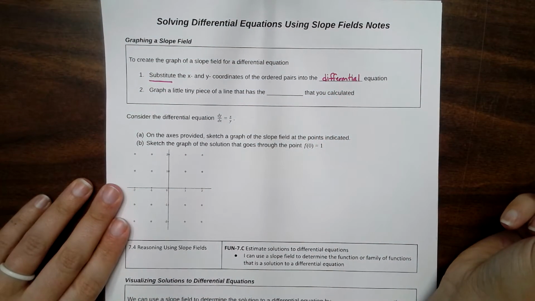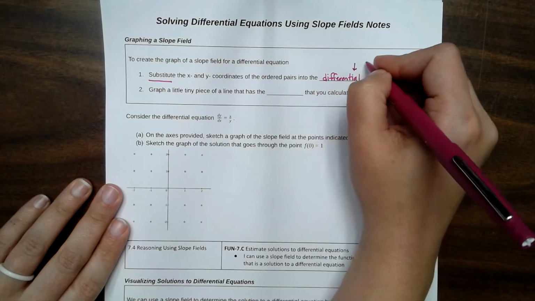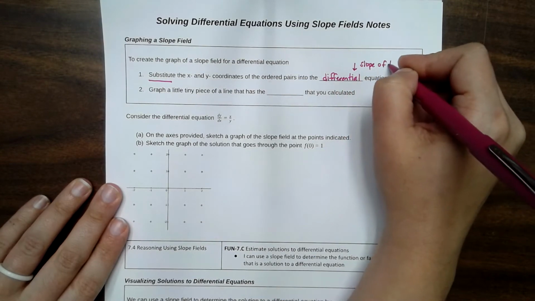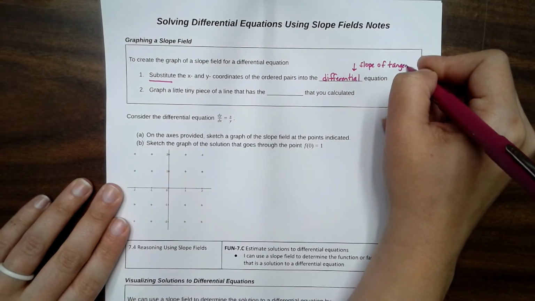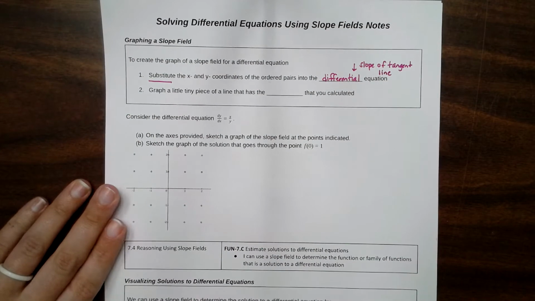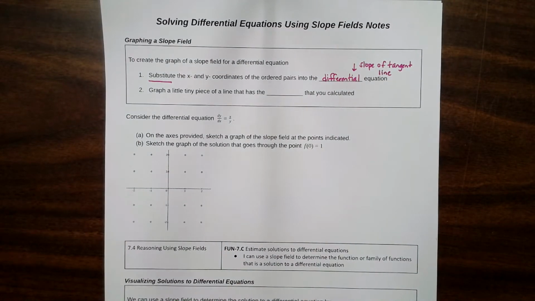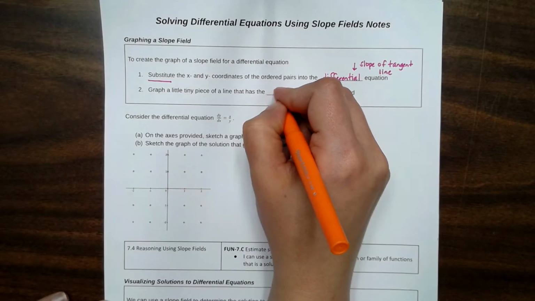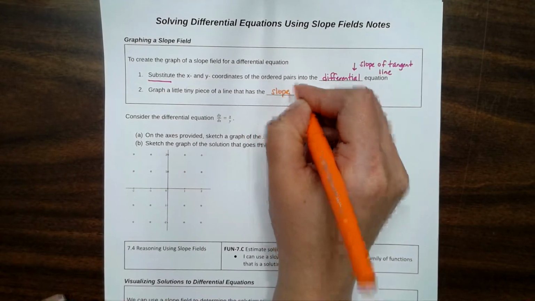Now, one thing we need to remember is that a differential equation tells us the slope of the tangent line of the original function. So once we have a value by plugging in our numbers, we can actually graph a little tiny piece of a line that has the slope that you calculated.